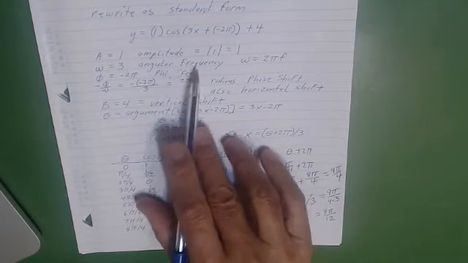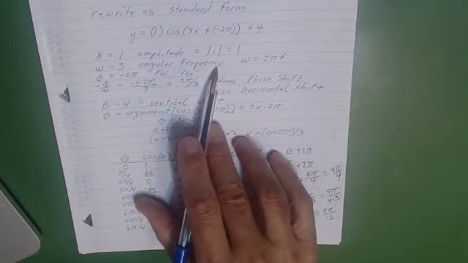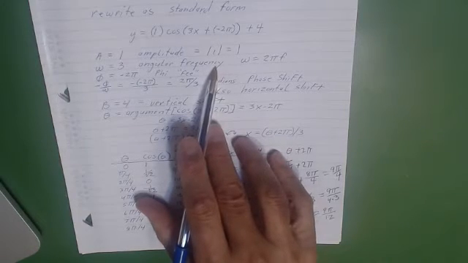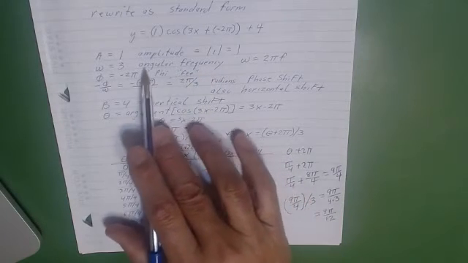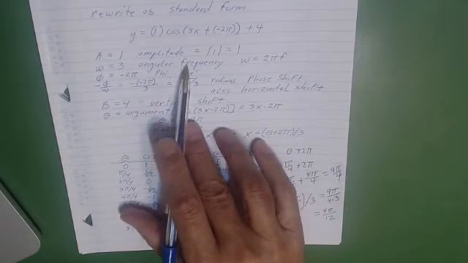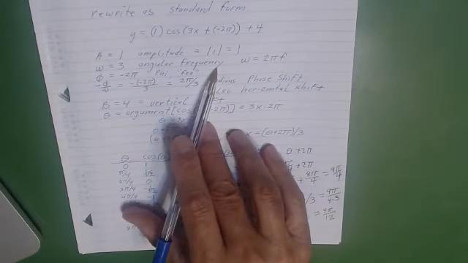How many cycles, and that's what frequency is, a measure of cycles per second, okay, which is also called hertz. 1 cycle per second is a hertz. And so angular frequency is just how many cycles per second, and has nothing to do with your starting point.